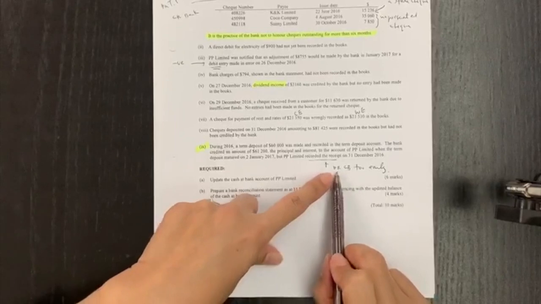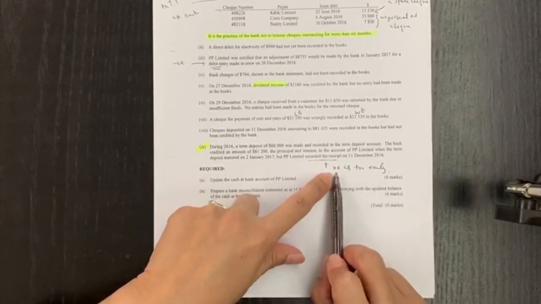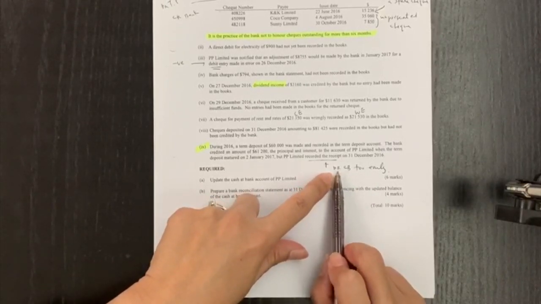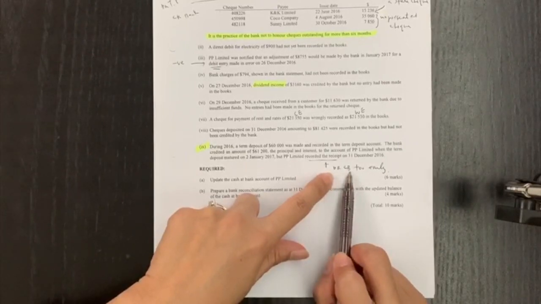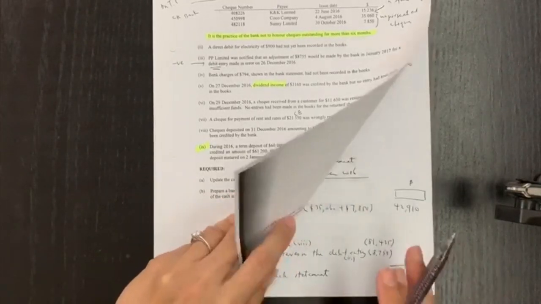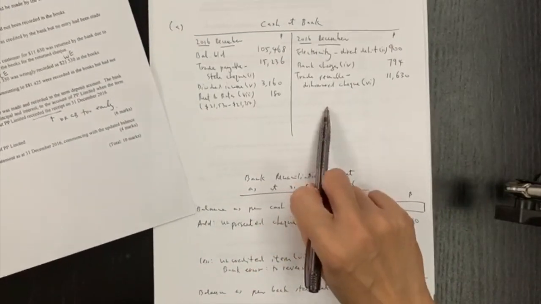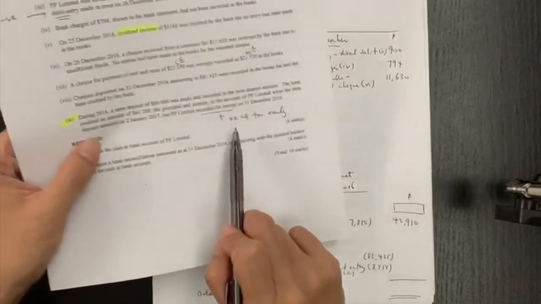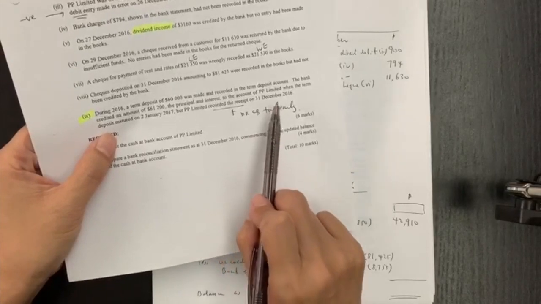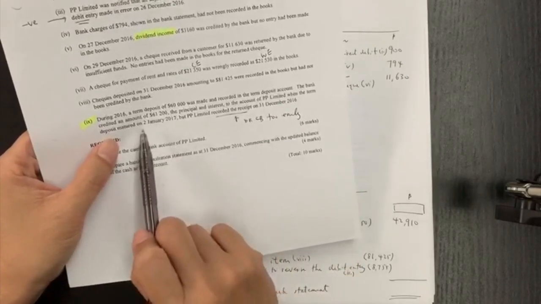Okay, so how should you correct the mistake? We need to do the opposite to cancel the wrong entry done in the cash book by going to the credit side, to reverse it, because we should enter this in the cash book not in this month, however, it should be in January.